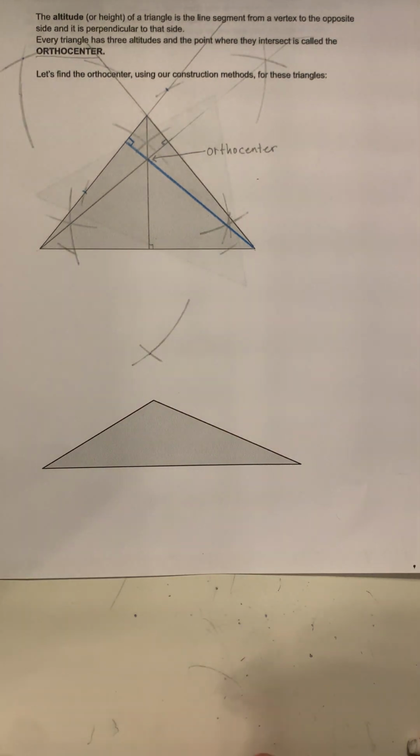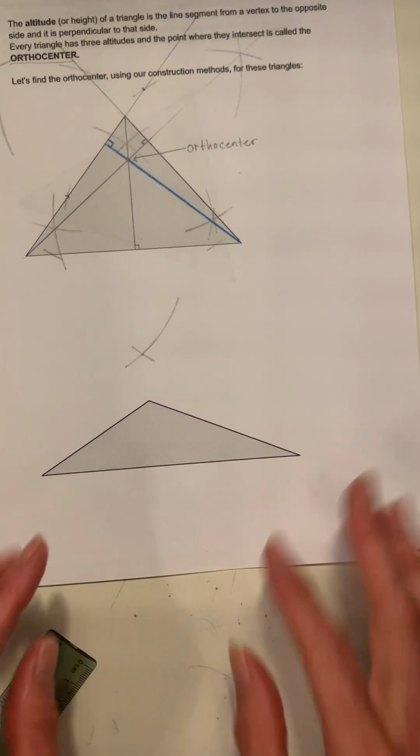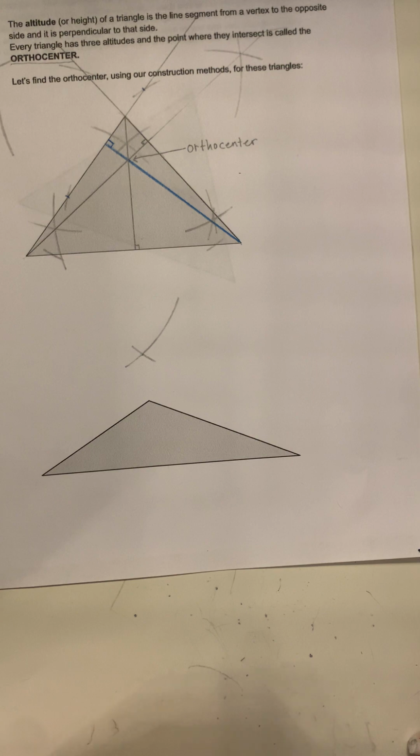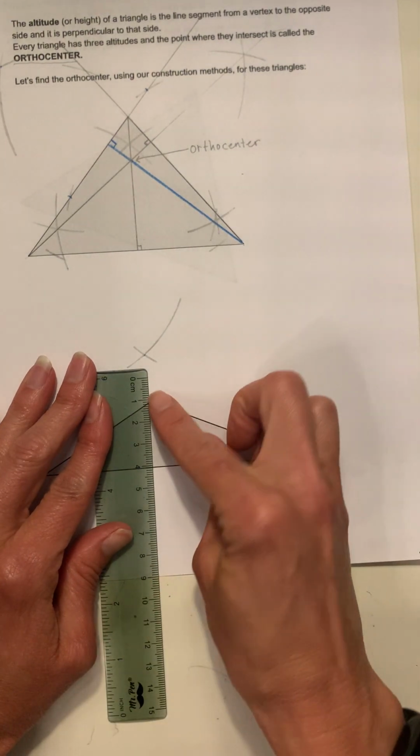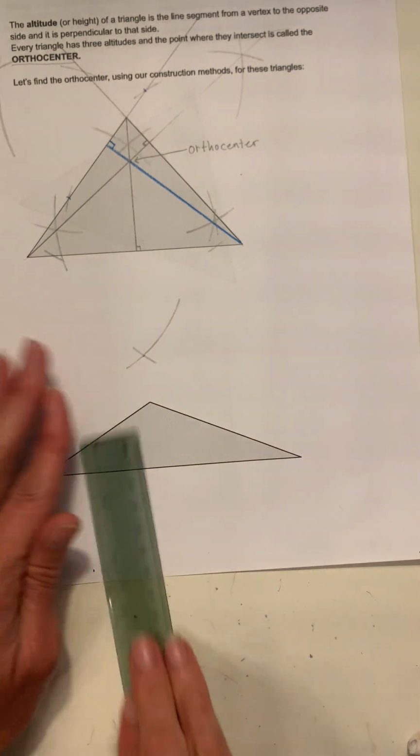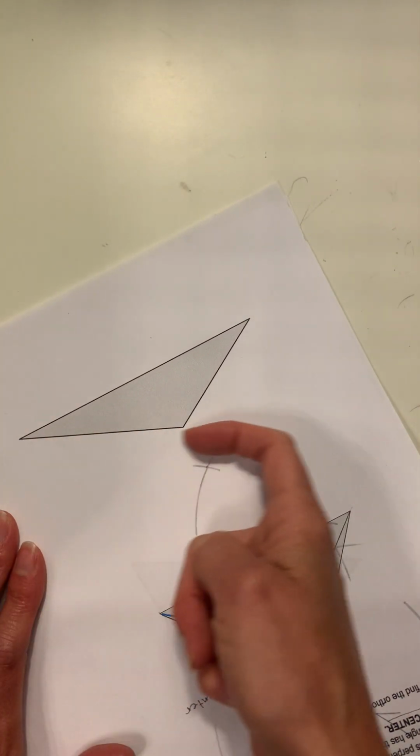So how is that going to change things? If you remember, when you're looking at this triangle oriented in this direction, your height is going to come straight down like this. But what if you're looking at it in this direction? It's sitting on the ground here.